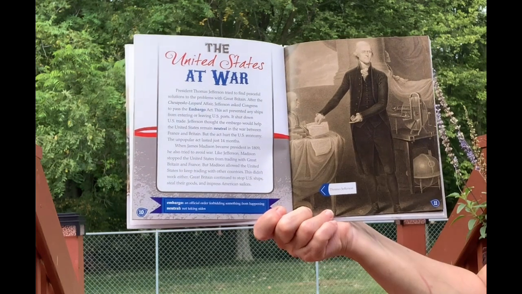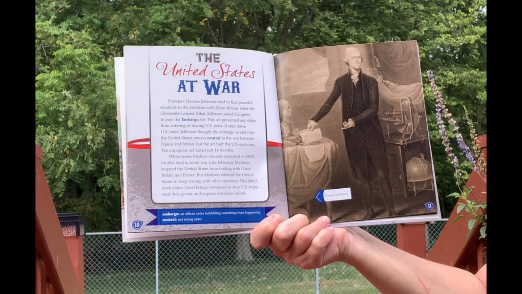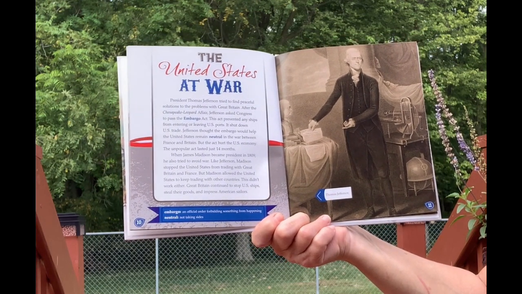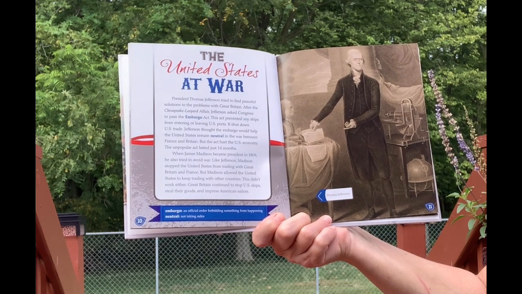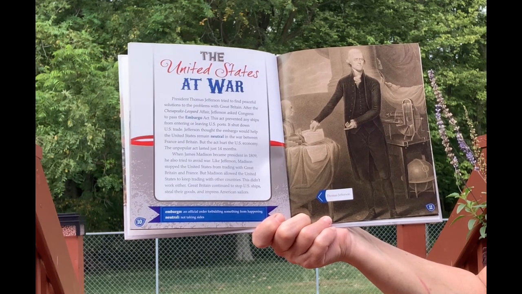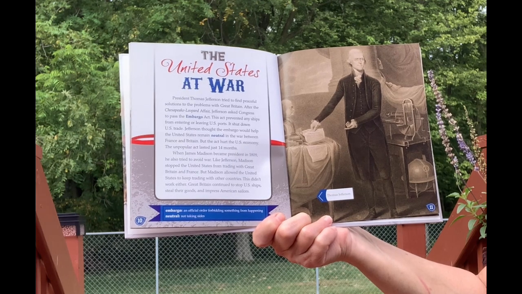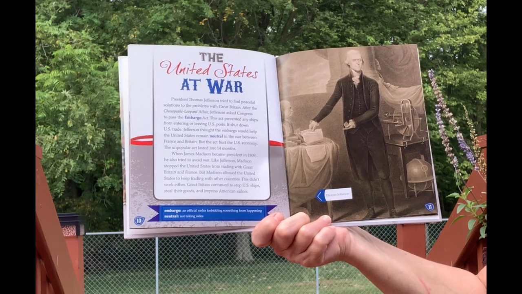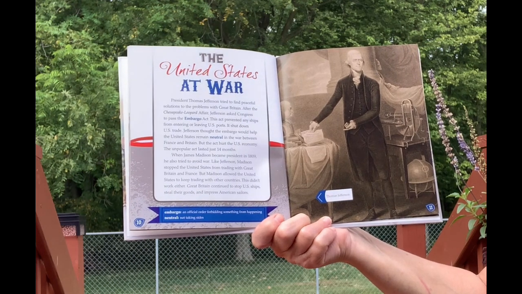The United States at war. President Thomas Jefferson tried to find peaceful solutions to the problems with Great Britain. After the Chesapeake Leopard affair, Jefferson asked Congress to pass the Embargo Act. This act prevented any ships from entering or leaving U.S. ports.